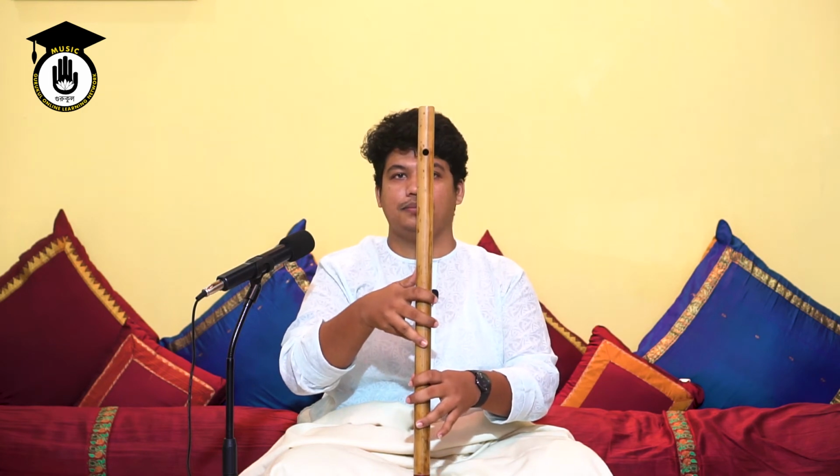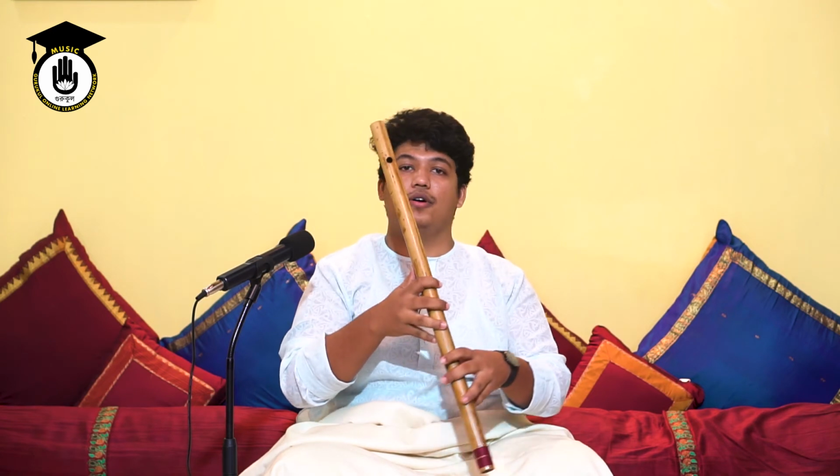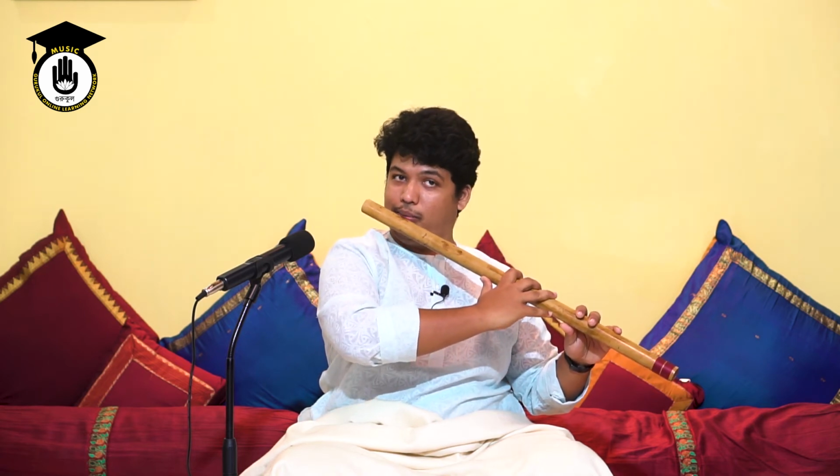Let's move on to the next part. I believe you played Sa to Ma well. Let's start the next part of our sargam playing from all the holes closed with all our fingers. Like this. This is Pa or perfect fifth of our scale. Sometimes it can be difficult to play for the beginner. Play again.